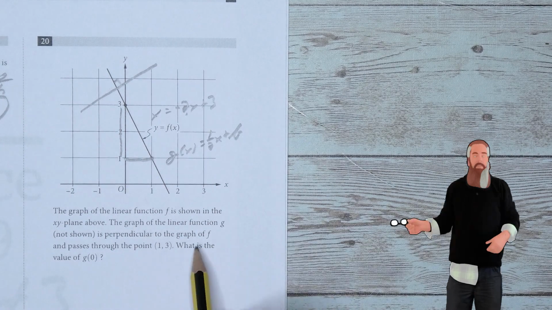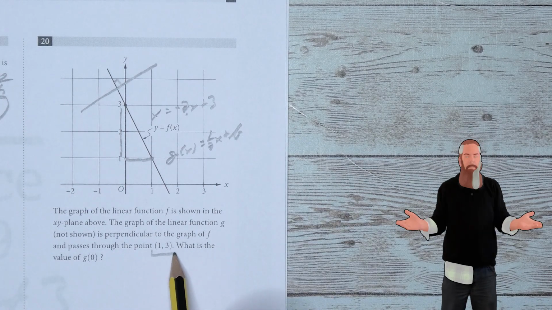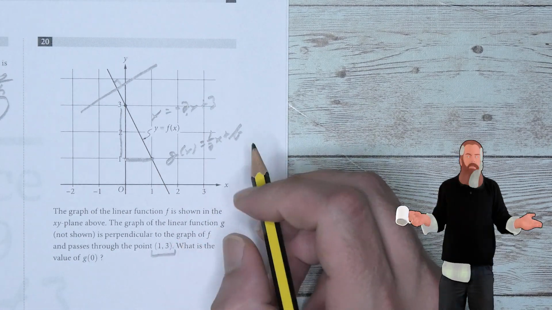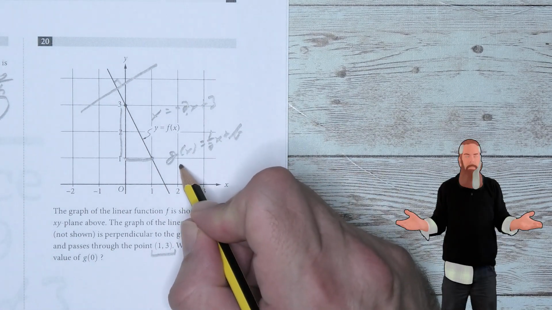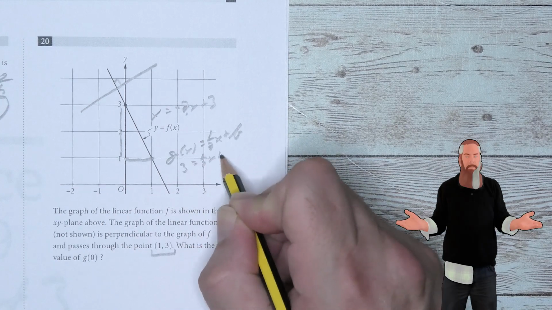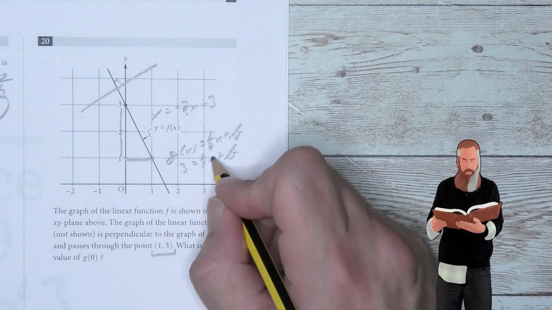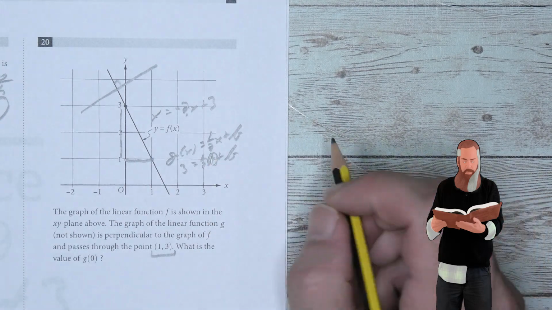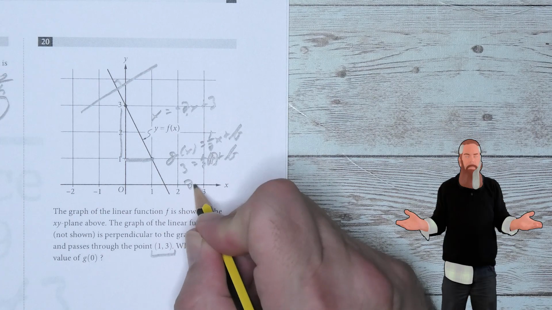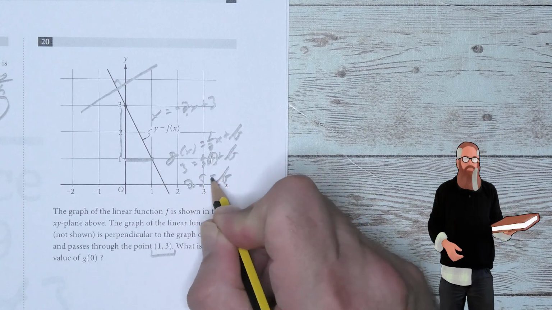We do know that it passes through the point 1, 3. So we can substitute in the values 1 and 3 for our x and y, giving us 3 is 1/2 x plus b. Sorry, that's not an x, that's a 1 now. So subtracting a half from both sides gives us 2.5 is equal to b.